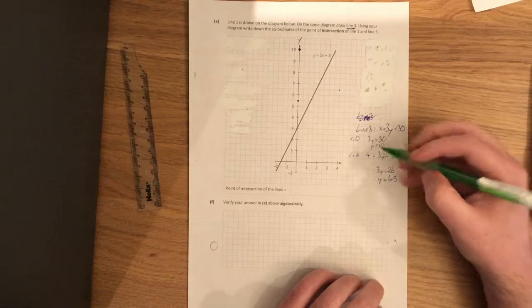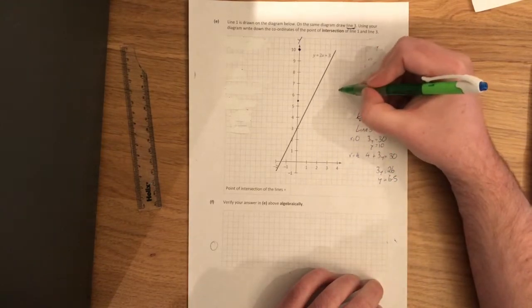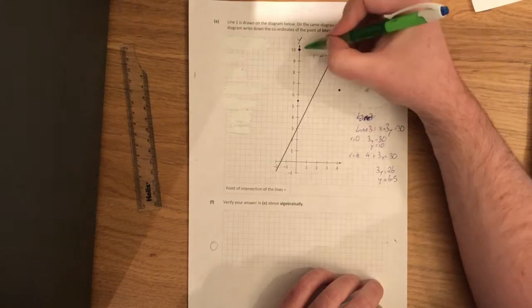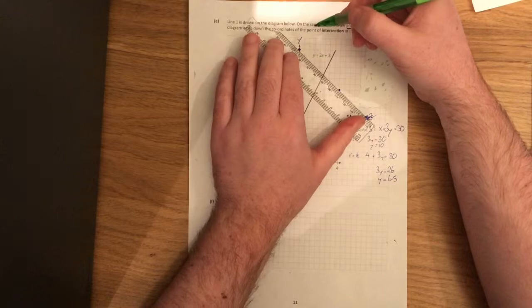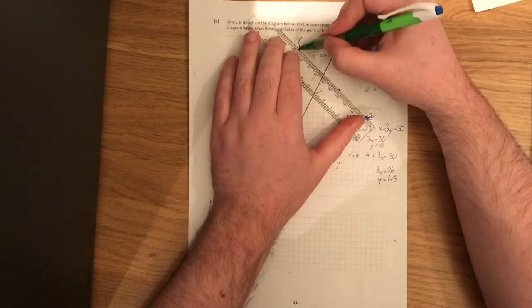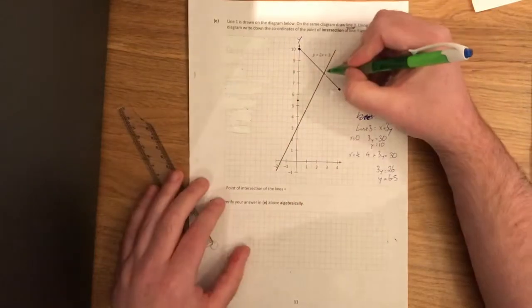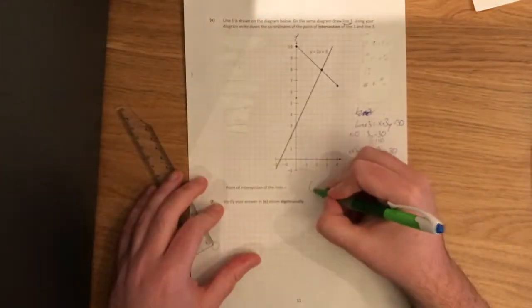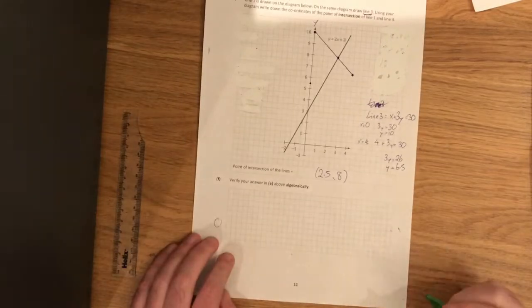What's that telling me? When x is 4, y is 6.5, which is there. So I have 2 points, and that's all I need to make a line. I have my line here, and you can see it crosses nicely at this point here, which is (2.5, 8). So (2.5, 8) is where that line intersects there.